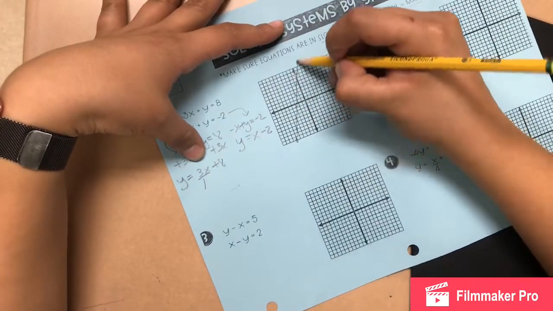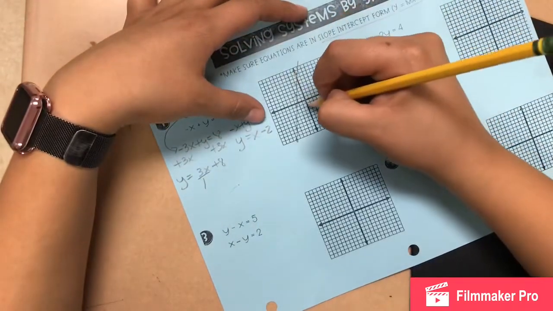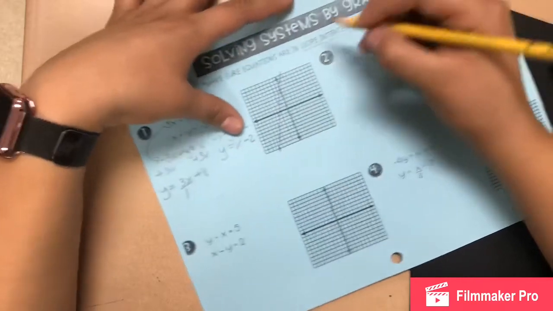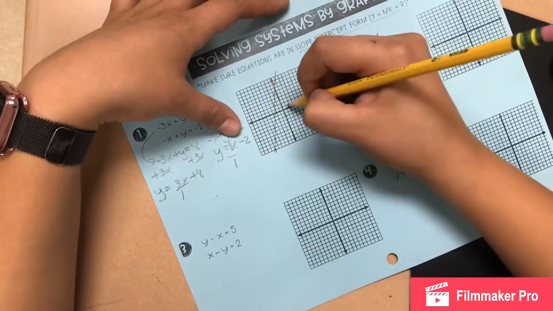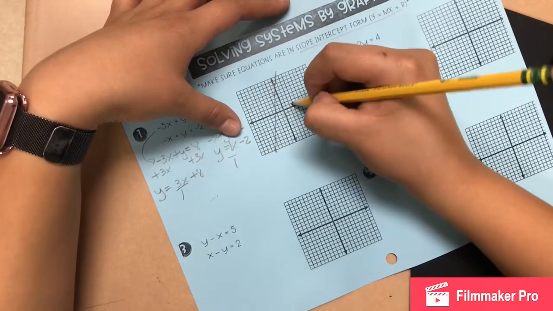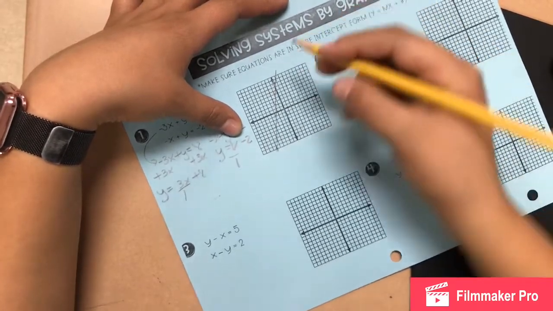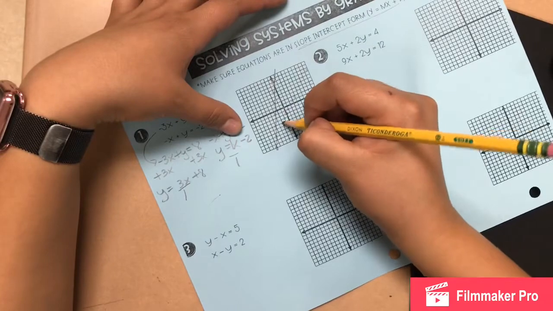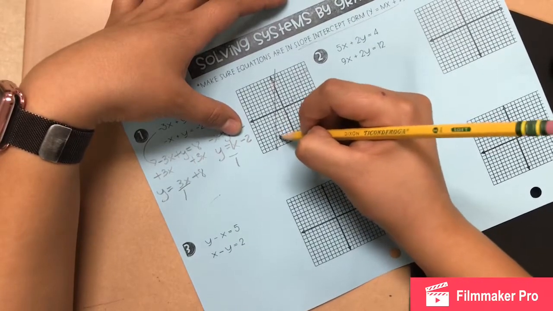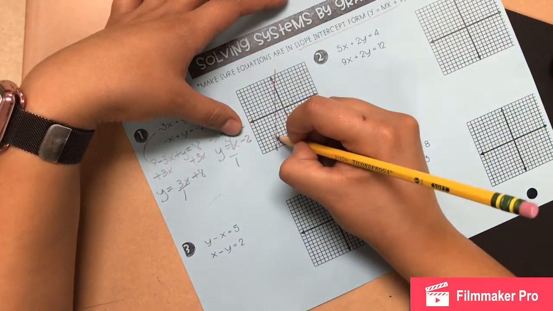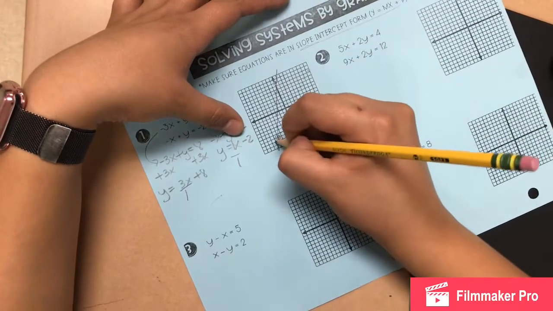Okay, there's my first line. My second line, I'm going to start at negative 2 on the y-axis, but I'm going to go up 1, right 1, repeated. Kind of seems tedious, but we got to do it. And then down 1, left 1, repeated. You notice that there is a point of intersection right there.